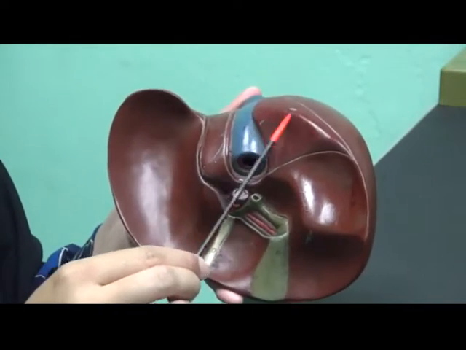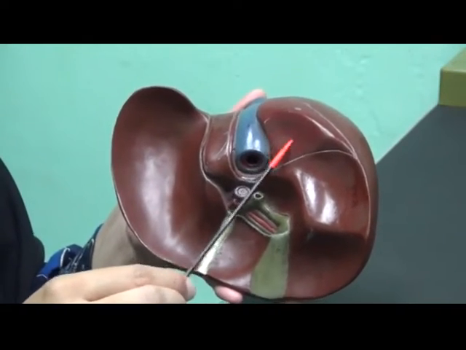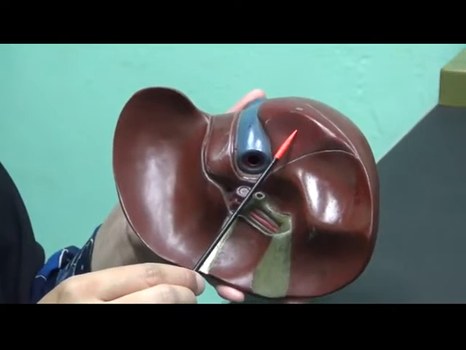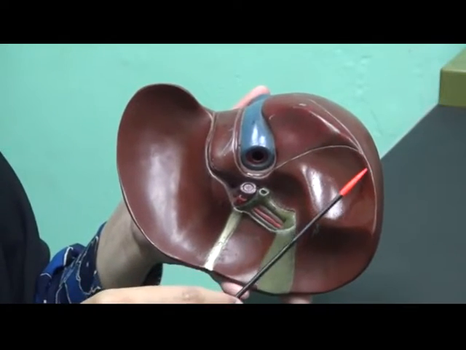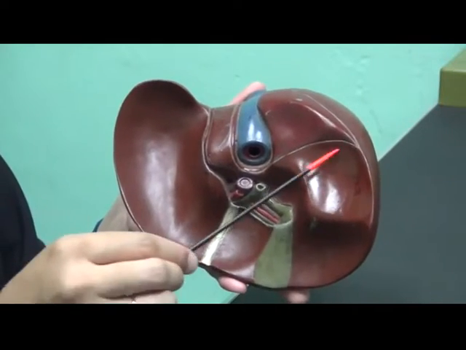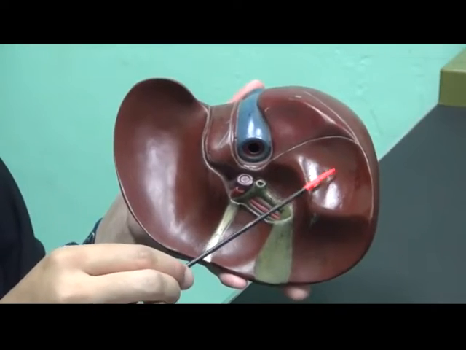This is the suprarenal area, which is in contact with the right suprarenal. And another impression a bit down to the suprarenal is the renal area, where it is occupied by the right kidney.